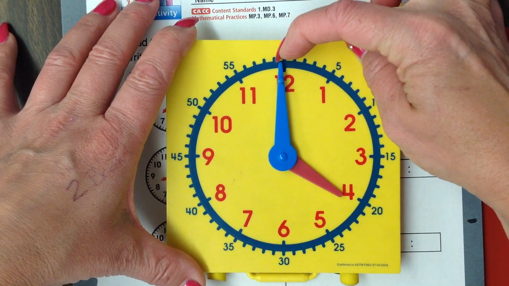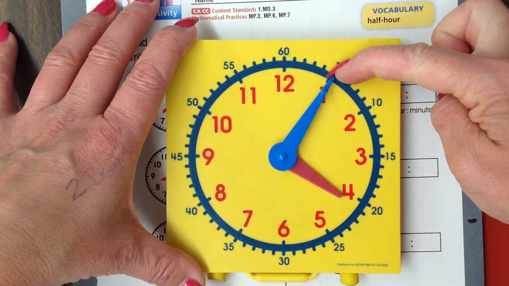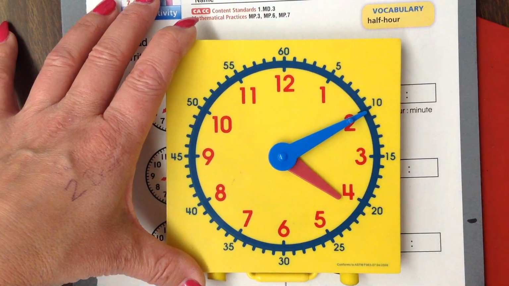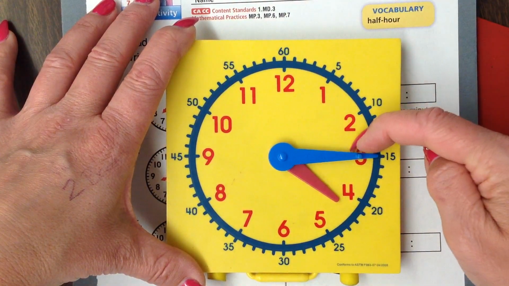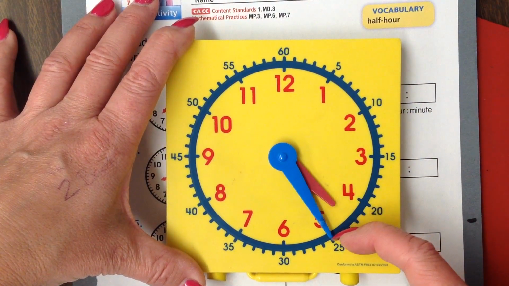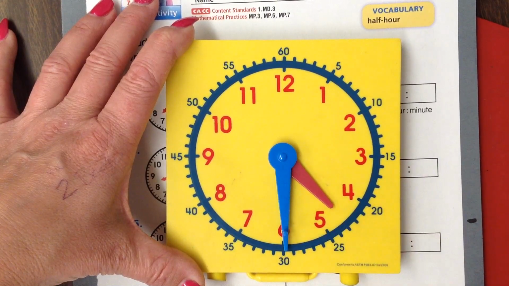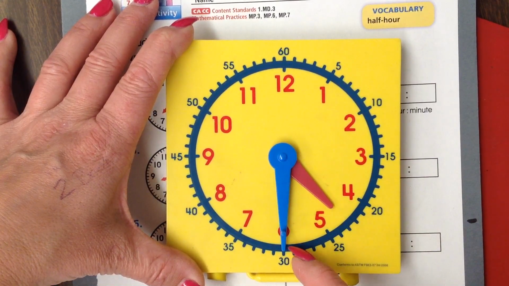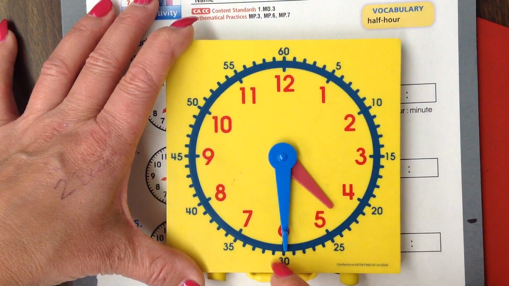So it's still 4 o'clock, but it's 4:05. Now it's 4:10. Now it's 4:15. Now it's 4:20. Now it's 4:25. Now it's 4:30.